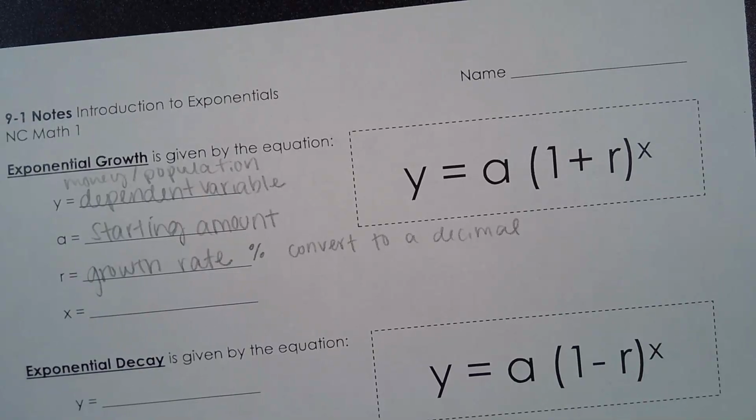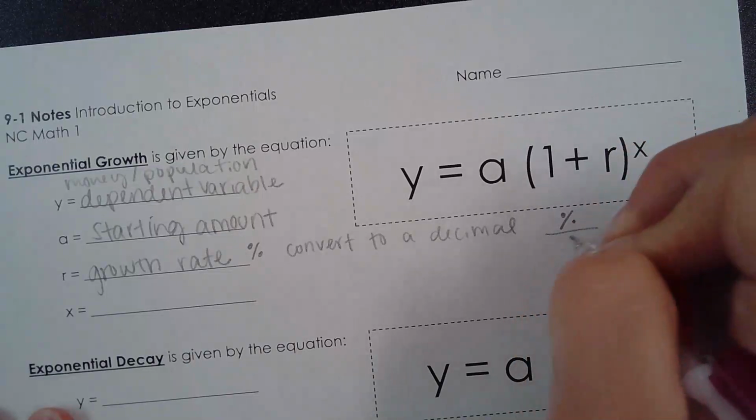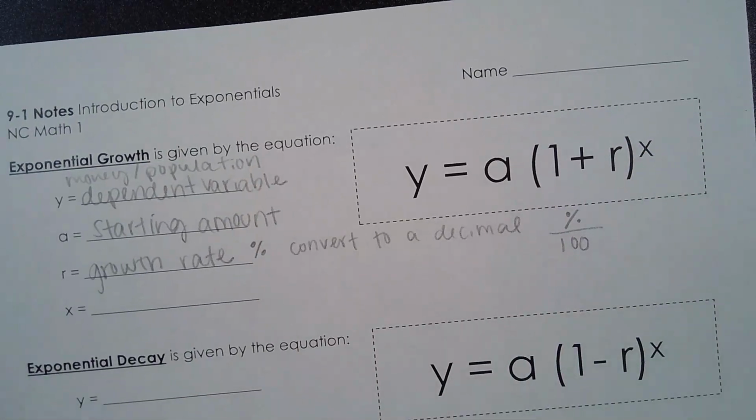Do we know how to convert a percent to a decimal? Okay, what you're going to do is take that percent, whatever it is, and divide it by 100. We'll write out what that means in context when we go practice some, but that's how you convert from a percent to a decimal. Okay, are we all right with all that so far?